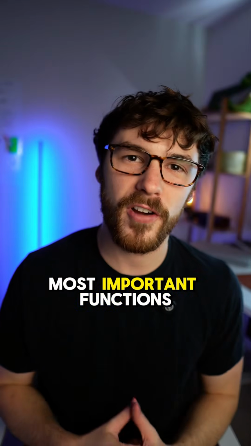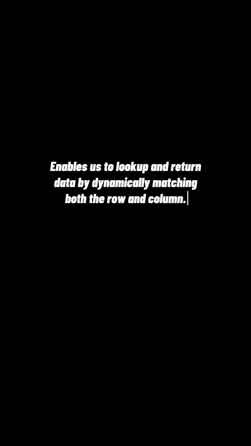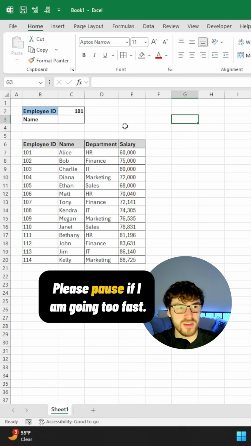One of the most important functions I use as a senior financial analyst is index match. Give me 30 seconds and I'll teach you. Index match enables us to look up and return data by dynamically matching both the row and the column. You can see we're looking for the name of the employee ID 101, and we're using this data.